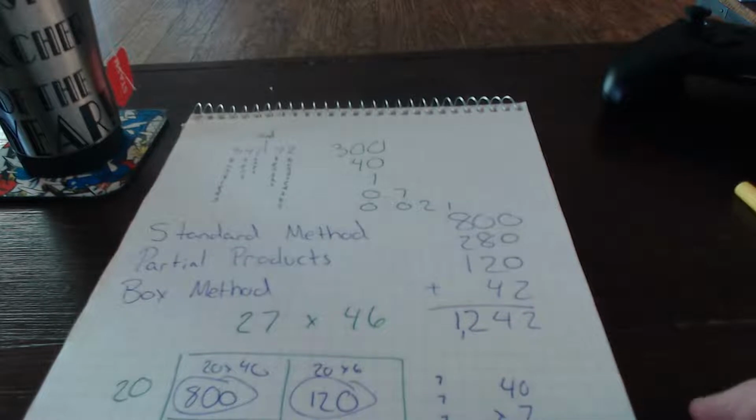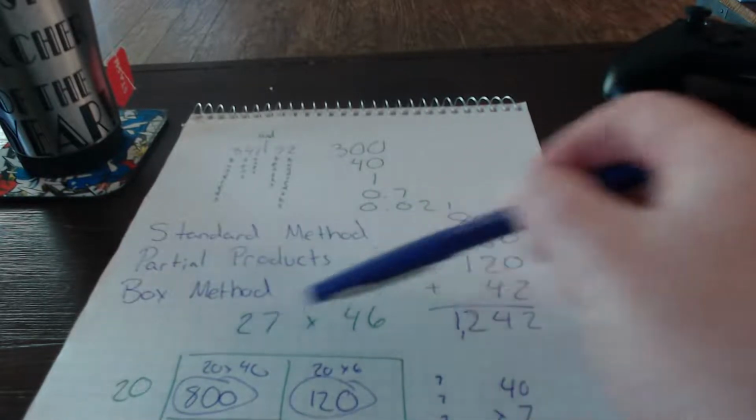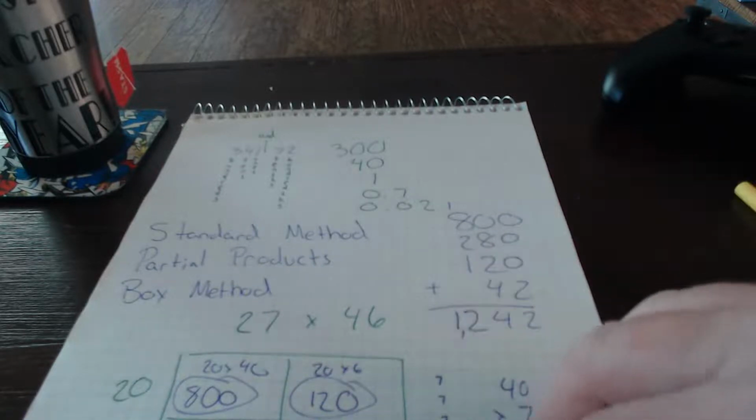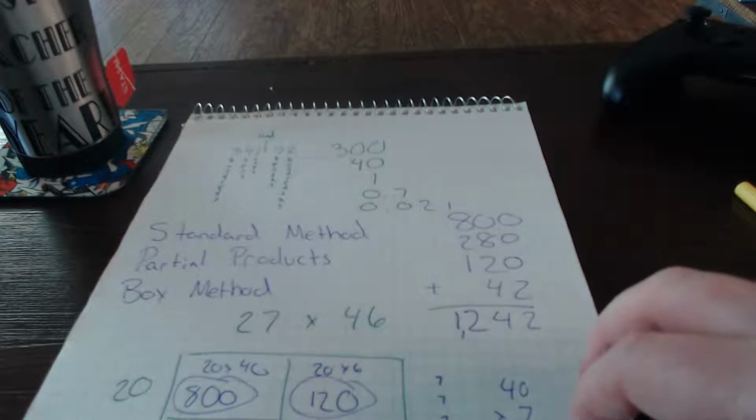So we have that right there. Now I'm going to use the exact same numbers, 27 and 46, for partial products. So this is the box method, but we are going to go on to the next one here. So flip the page and let's write partial products at the top.